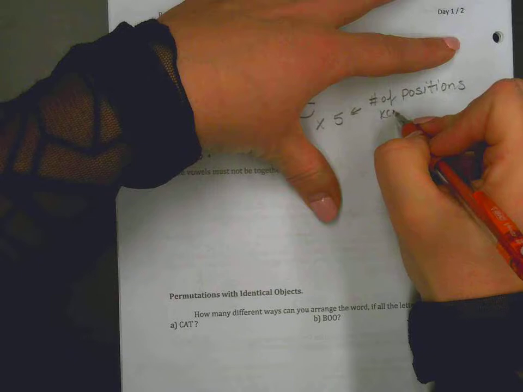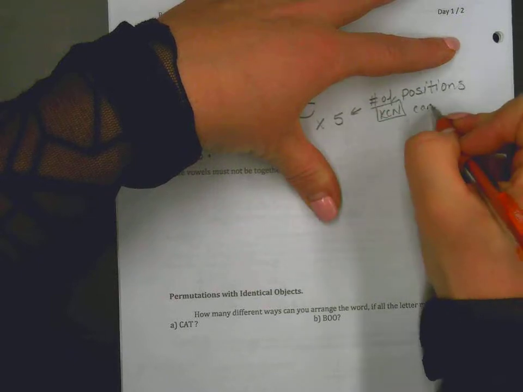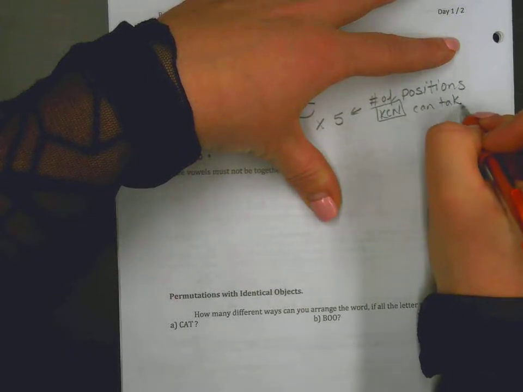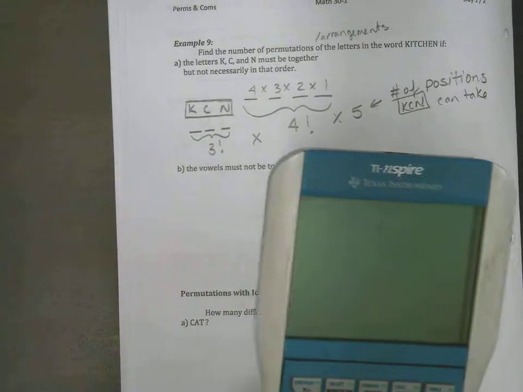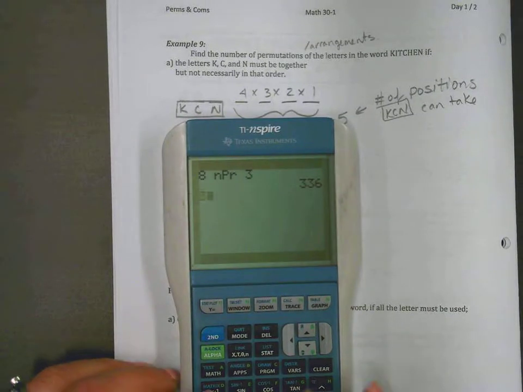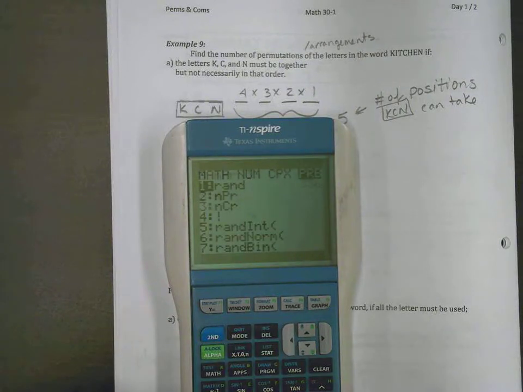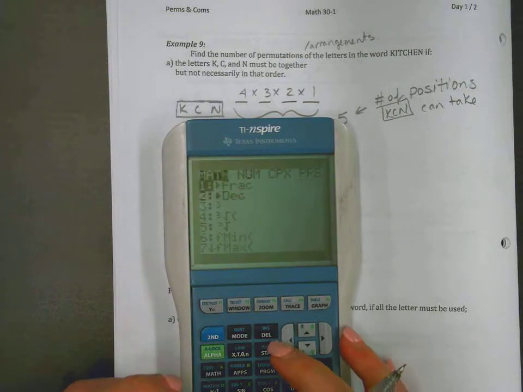Okay, so my answer would be 3 factorial, times 4 factorial, times 5. So 720 different ways.